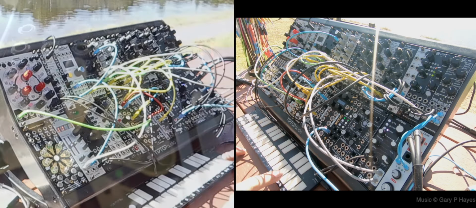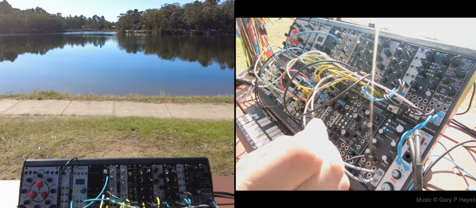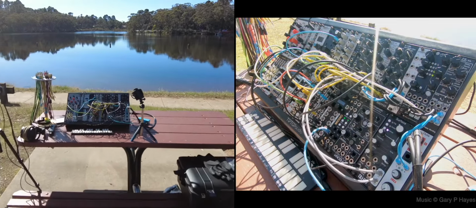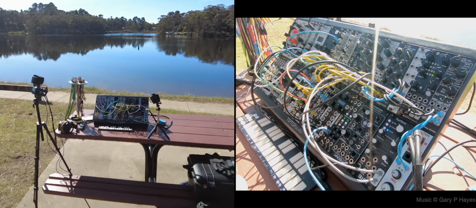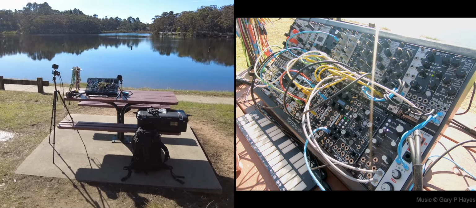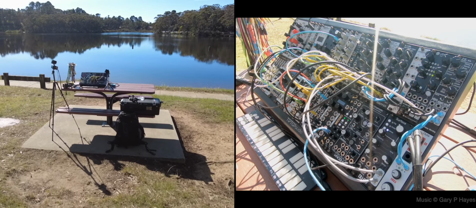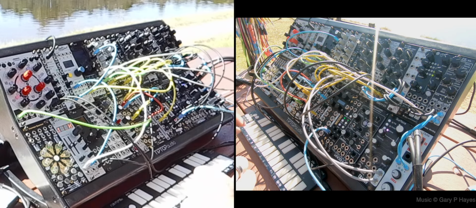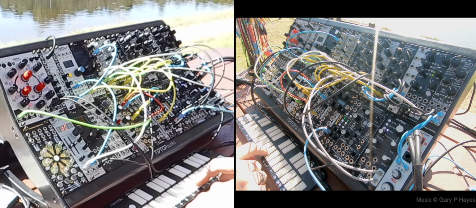With the sequencing, let's turn all the other stuff off just so we know what's going on. So you can see it's getting a bit busy already. So have we got everything off? Oh yeah, surface is just on infinite decay. So this one I can actually hold a note.